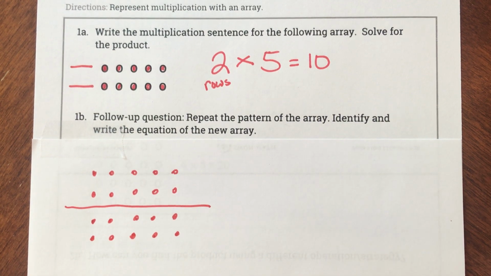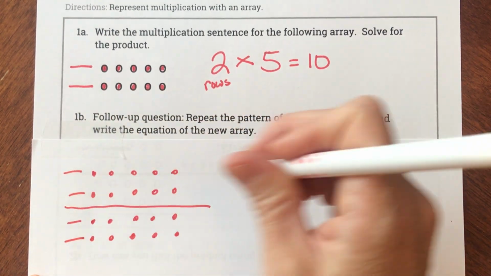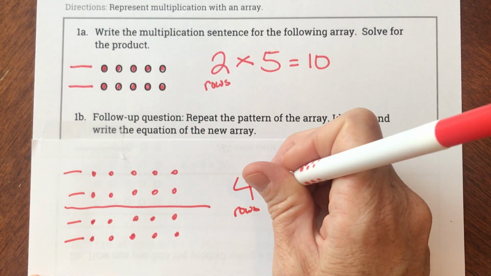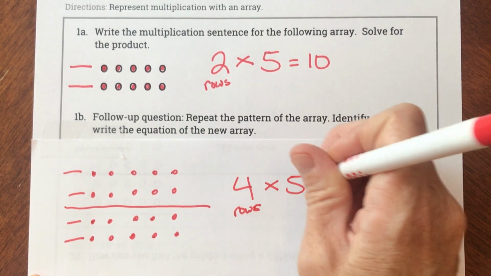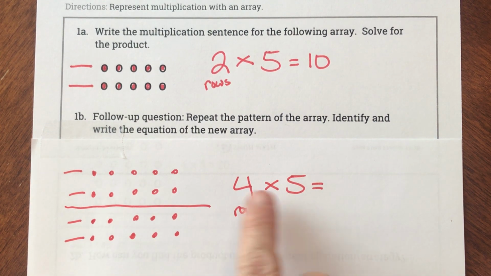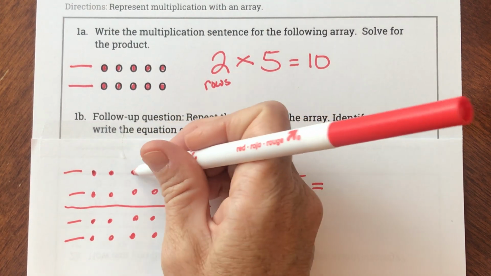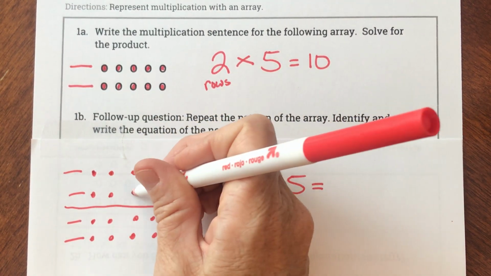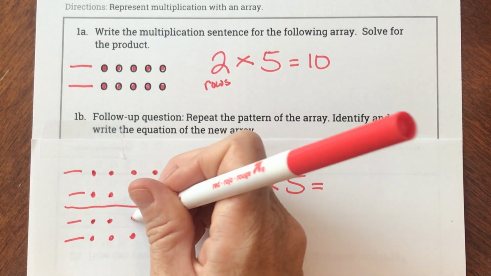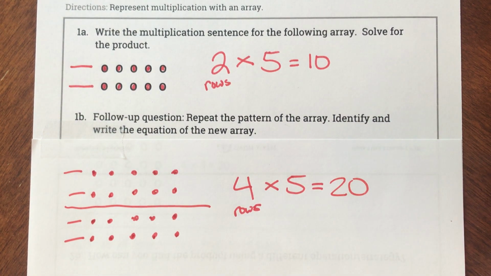Okay, so what would this equation be? How many rows do I have now? 1, 2, 3, 4 rows of how many is in each row? 5. So if I repeated their pattern one more time, now I have 4 rows of 5. So what's my answer now going to be? Well, we can go back and count them. 1, 2, 3, 4, 5, 6, 7, 8, 9, 10, 11, 12, 13, 14, 15, 16, 17, 18, 19, 20. My answer is 20.